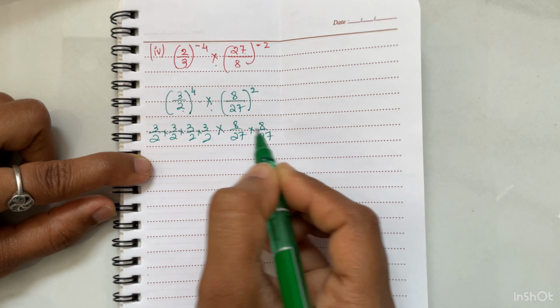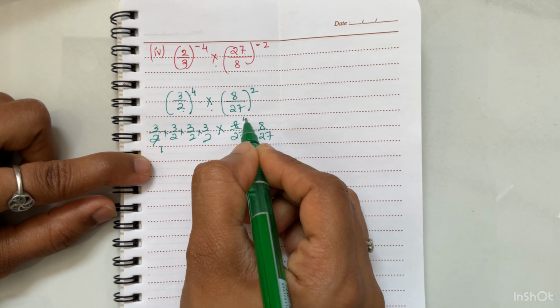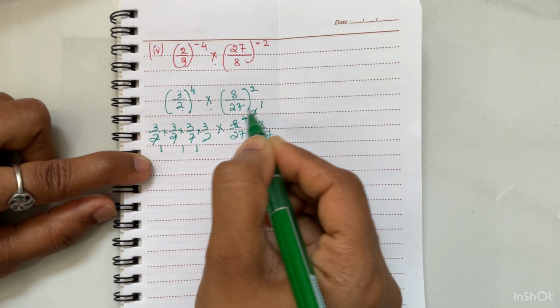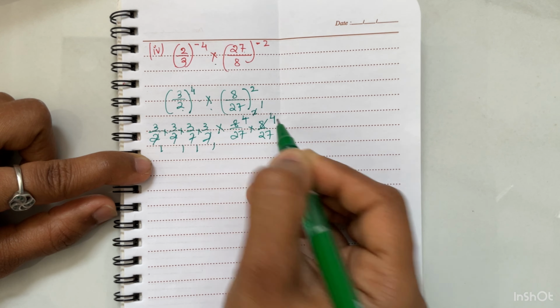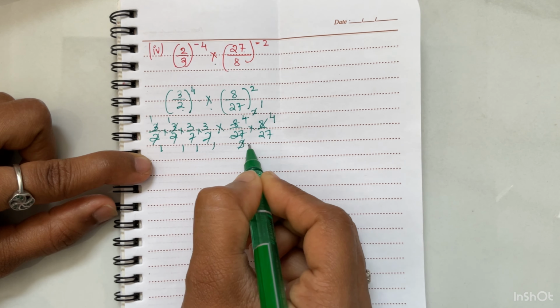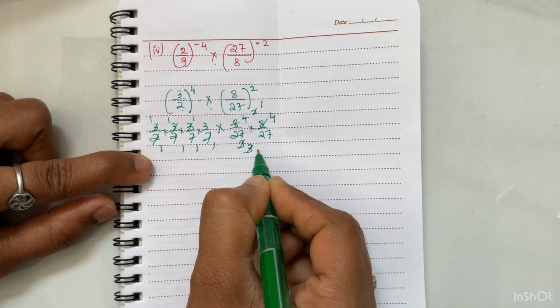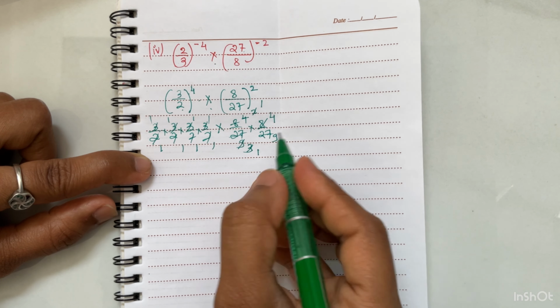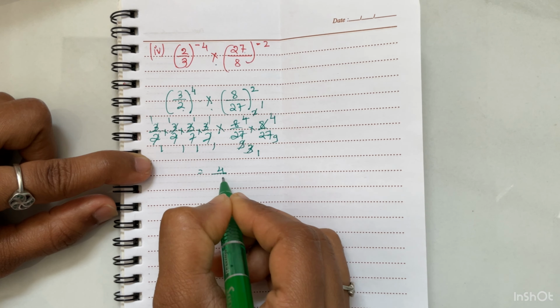Now see here, we can do the cancellation, right? 2 1s are 2, 2 4s are 8; 2 1s are 2, 2 2s are 4; 2 1s are 2, 2 4s are 8. Now see here, 3 1s are 3, 3 9s are 27; 3 1s are 3, 3 3s are 9; 3 1s are 3, 3 3s are 3 1s are 3. Now 3 1s are 3, 3 9s are 27. So what is left? We are left with only 4 by 9.